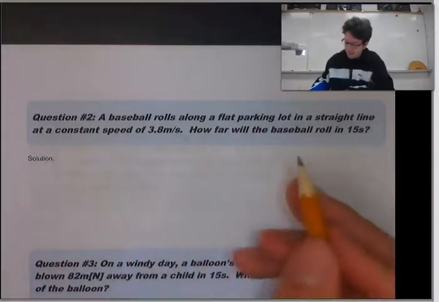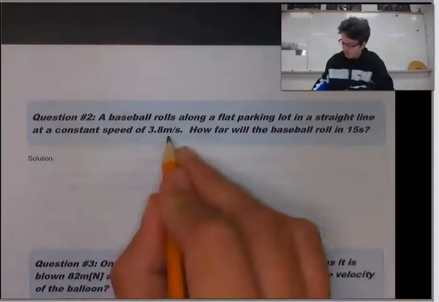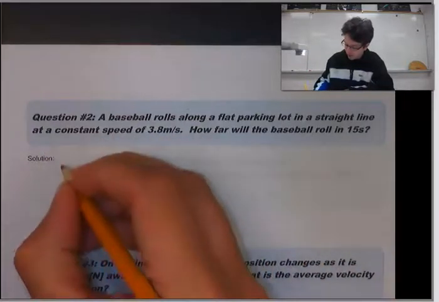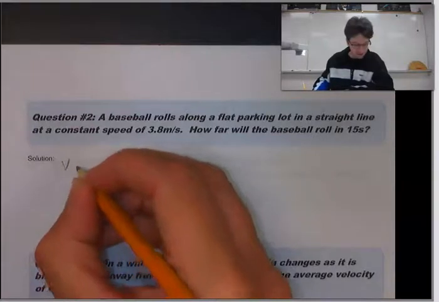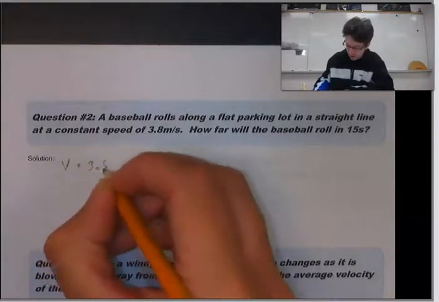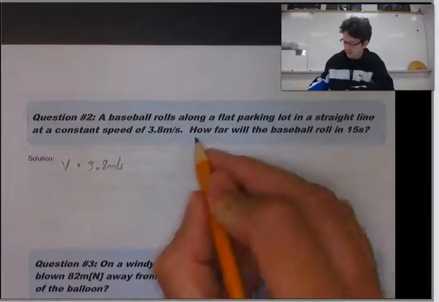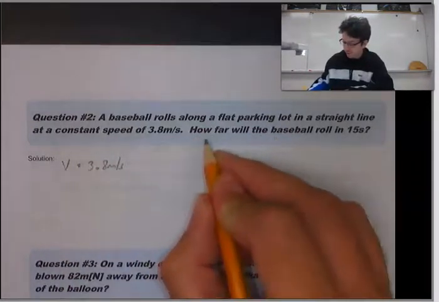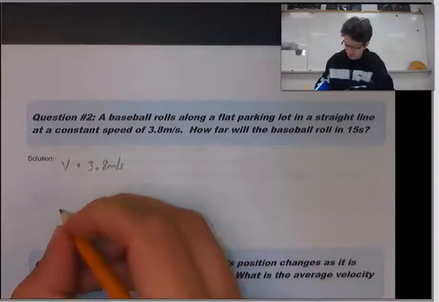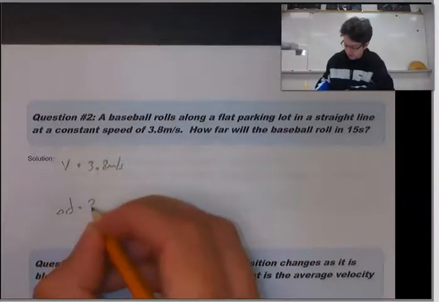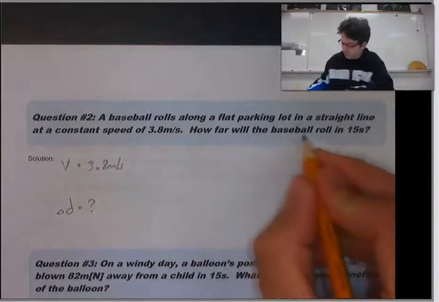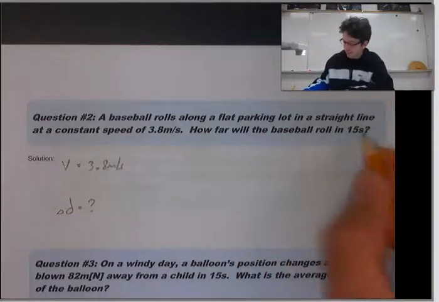second. So what I like to do as I'm reading the question, I'm like, oh, constant speed. So I just write speed equals 3.8 meters per second. And that's part of my given. Then you continue reading. How far? It wants to know distance. All right, so distance is what I'm looking for. Will the ball roll in 15 seconds?